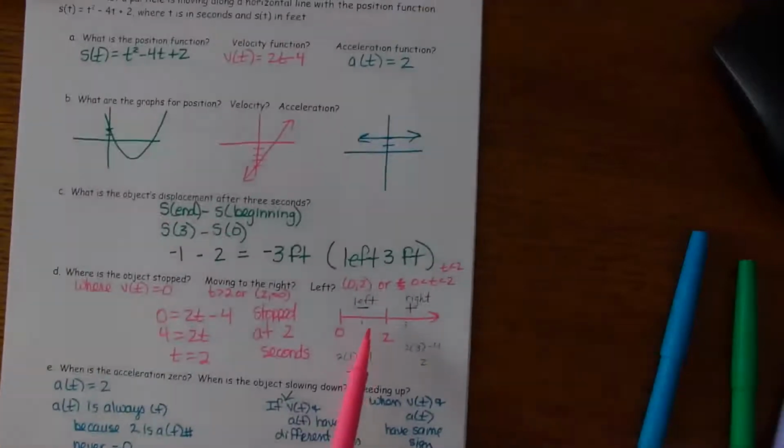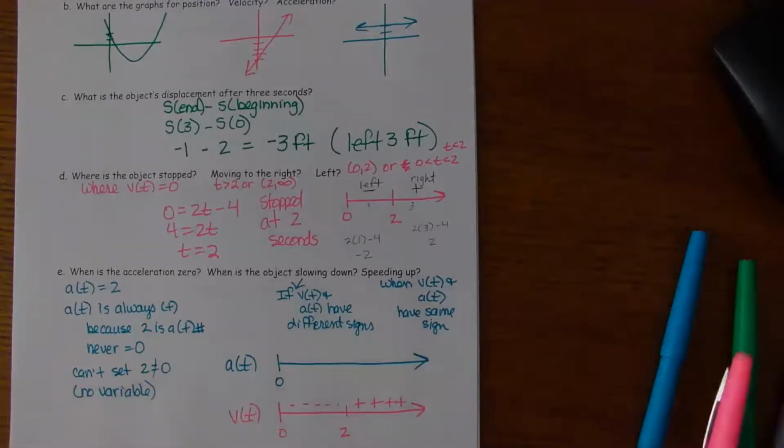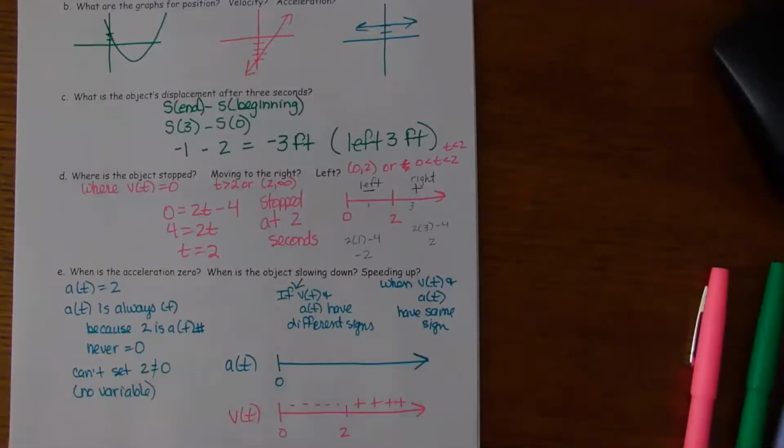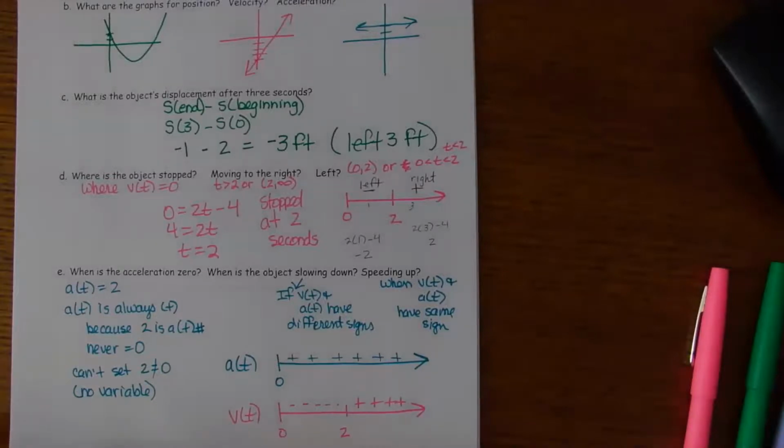Now, what did you figure out about velocity at 2 seconds? So velocity was negative and then positive, correct? And what sign did acceleration have the entire time? Acceleration never changed sign in this particular problem.